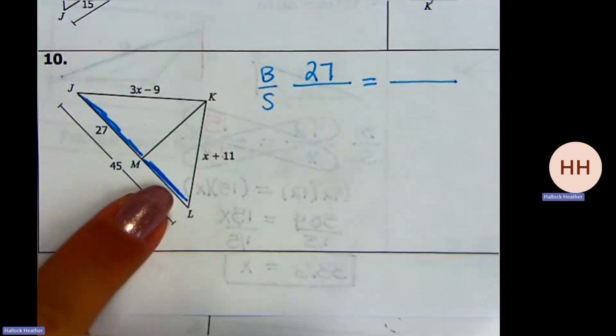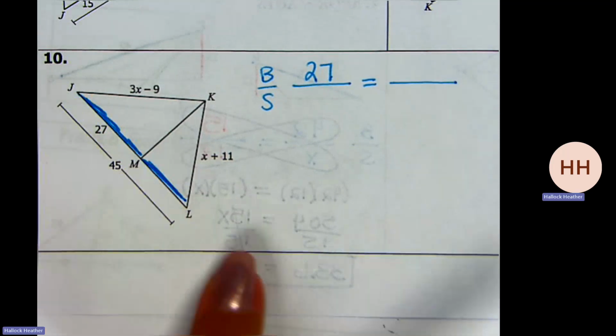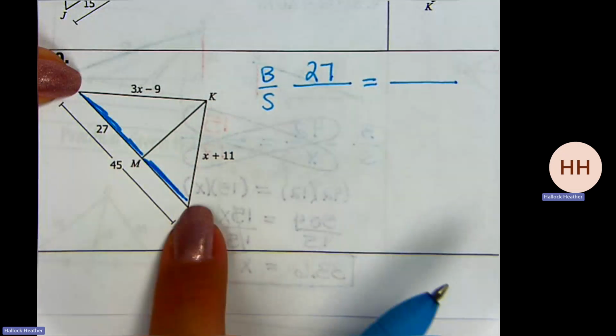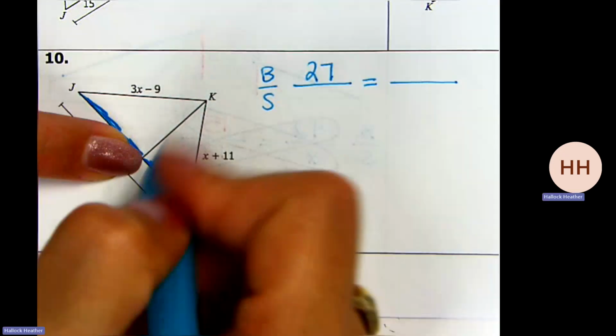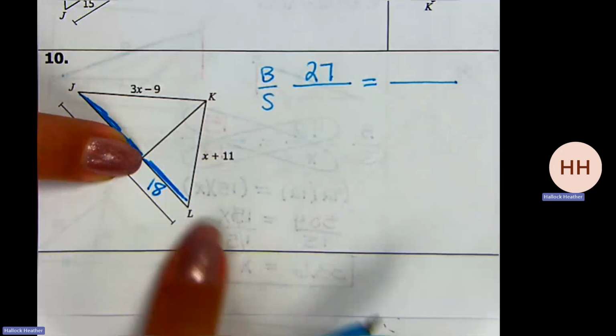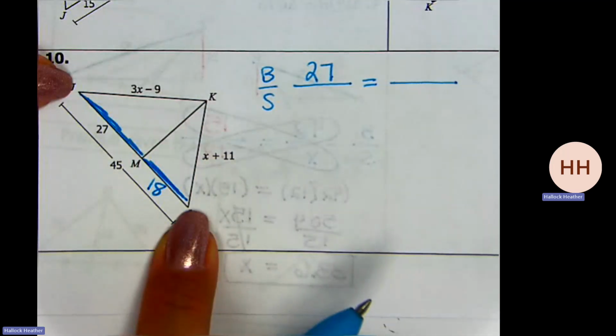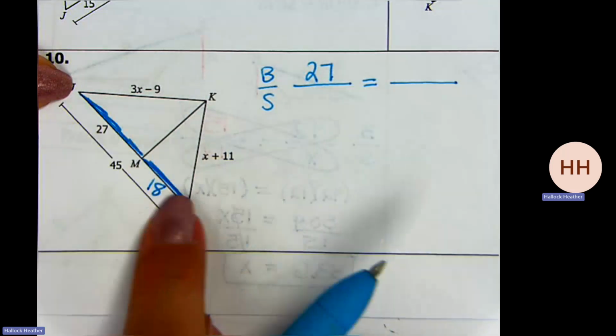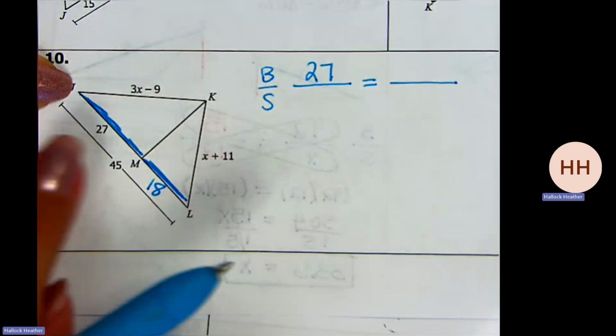This piece is not 45. What would this length be if the whole distance is 45 and this piece is 27? What is this piece going to be? 18. So sometimes you're going to have to use subtraction to figure out that missing piece because the whole distance is 45. 27 plus 18 makes 45. So big divided by small.